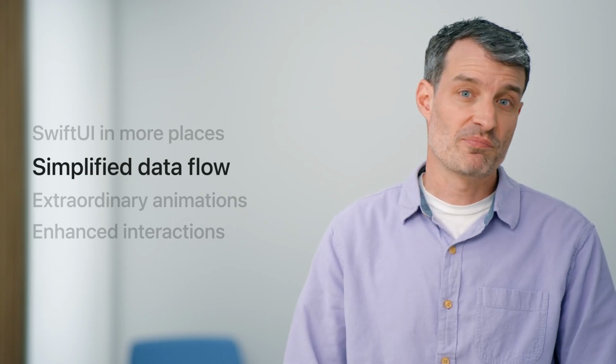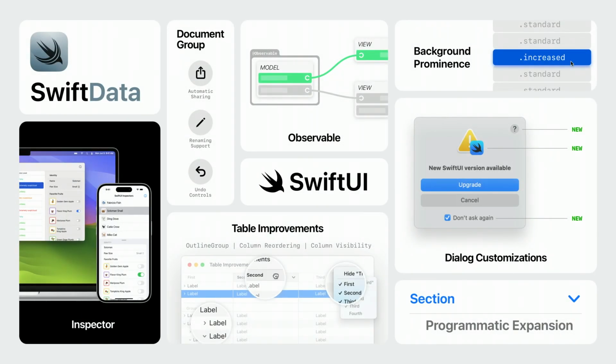Since every great app begins with a great data model, let's start by looking at the pack of great new features SwiftUI has for working with our app's data. One of my favorite things about SwiftUI is how it lets me define my UI as a function of my app's state. I'm happy to share the biggest upgrade to how you define your model types with SwiftUI, the new observable macro. Observable models let you use familiar SwiftUI patterns for data flow, while also making your code more concise and performant.